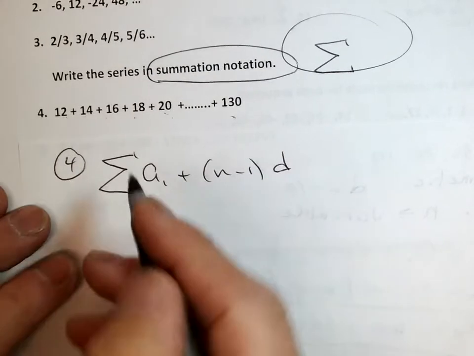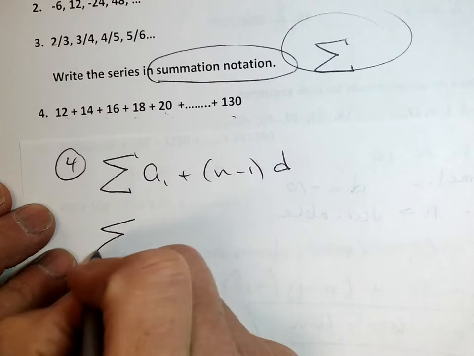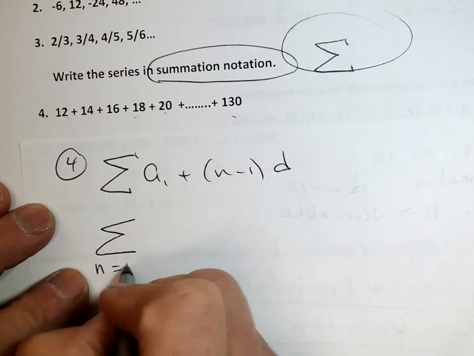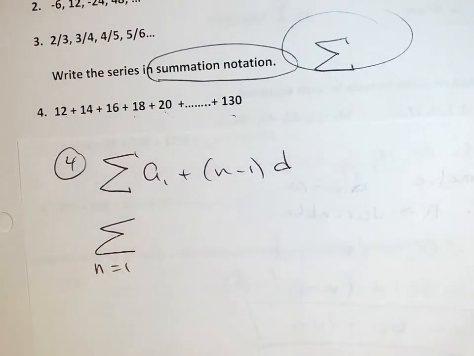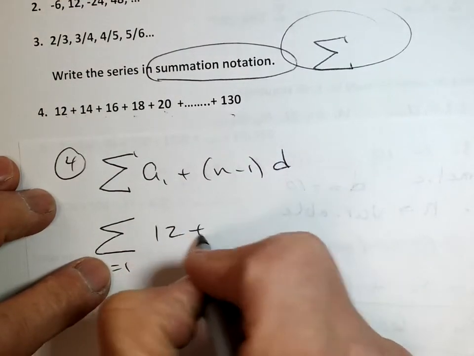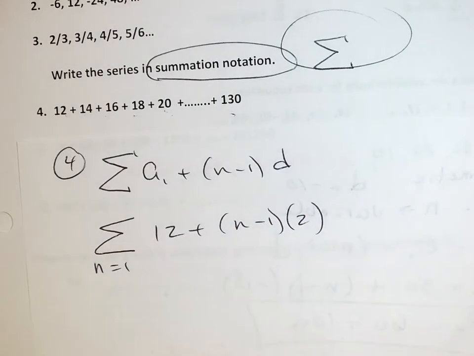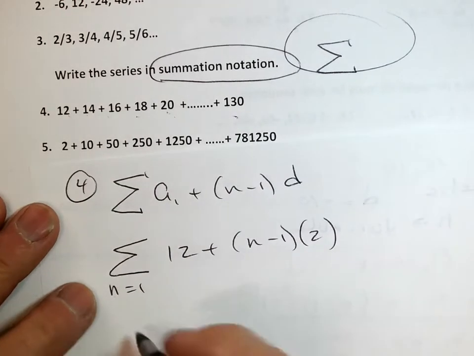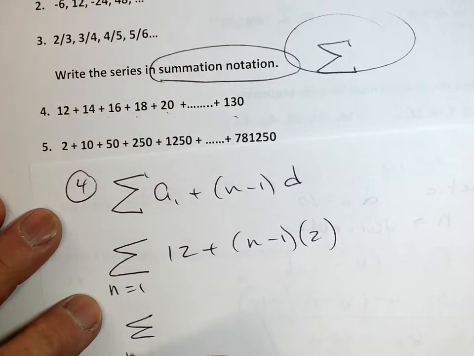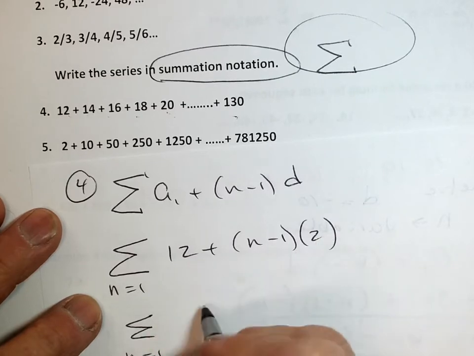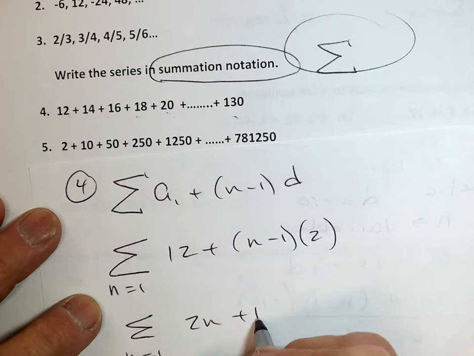So let's see what we can do. So I'm going to go the sum, and I like to start at 1. We always like to start at 1, because you plug in 1, then you plug in 2, plug in 3, right? We're going to have a 12 here plus a n minus 1 times 2, right? And then I'm going to tidy that up. And that's going to give me a 2n plus 10.